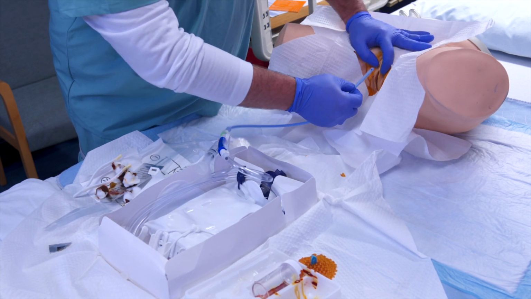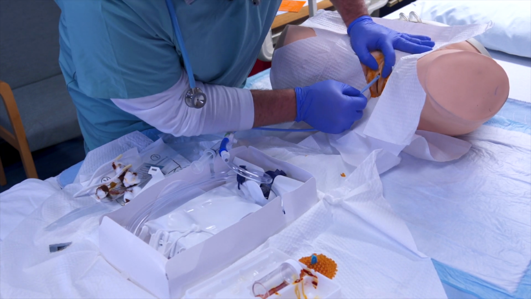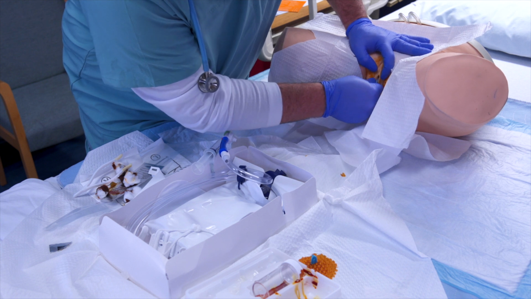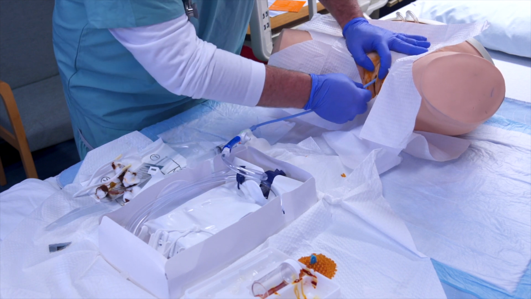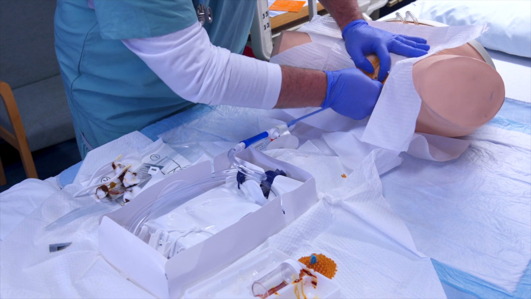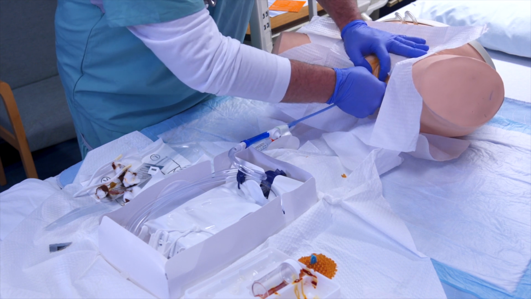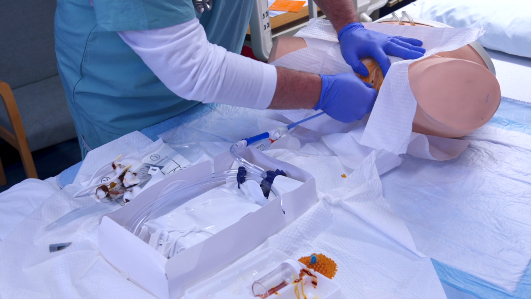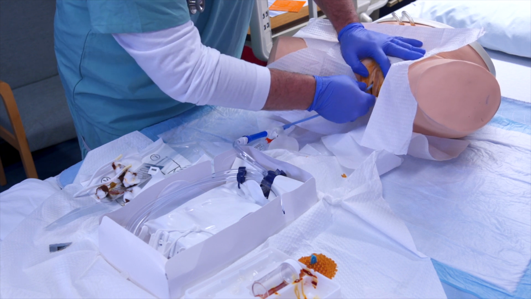With your non-sterile hand, part the labia and place the catheter tip at the meatus. Slowly insert the catheter into the meatus with a firm, continuous movement until you can see urine in the tubing. You may feel some resistance. Slowly advance the catheter another 2 to 3 inches so it is completely in the bladder.